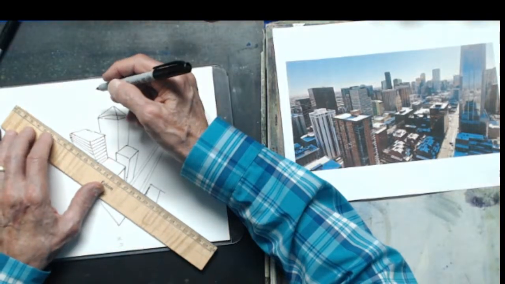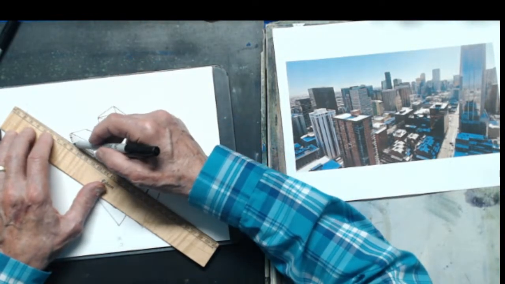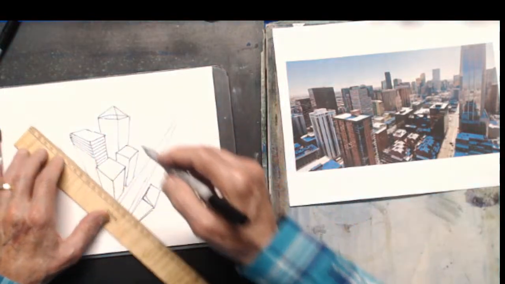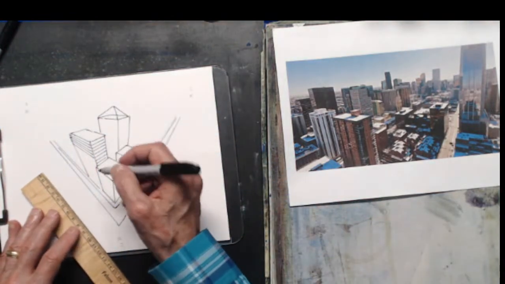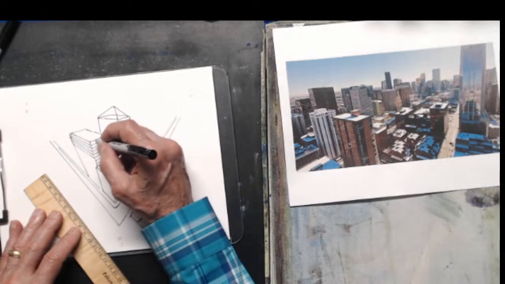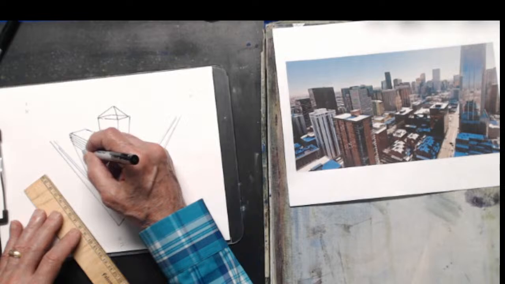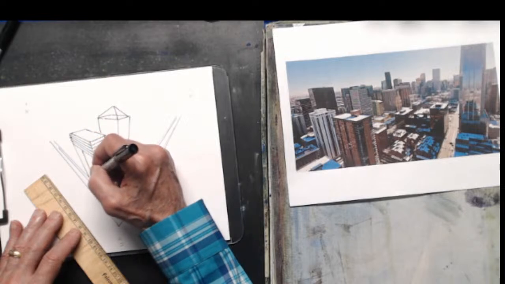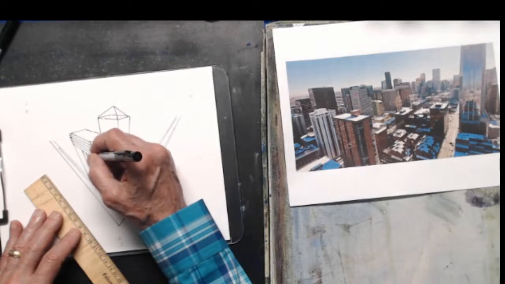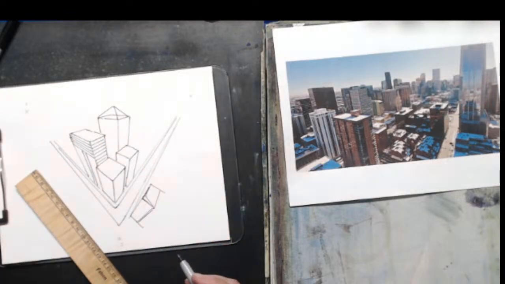Give you an idea of how this would look. Okay, and then if you wanted to put in some other types of windows, maybe run vertically, then you do the same thing down here with something like that.